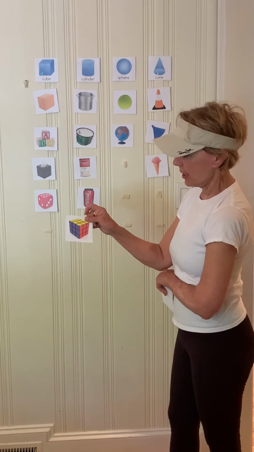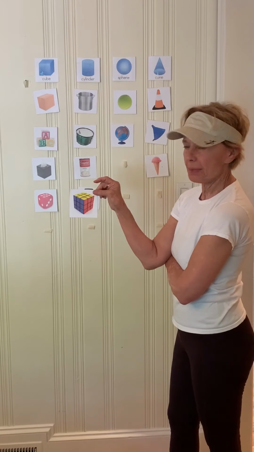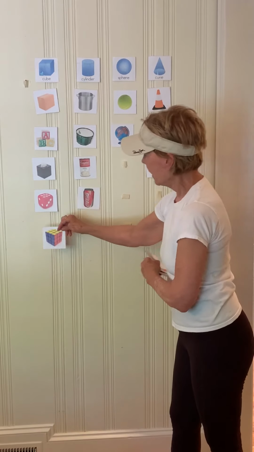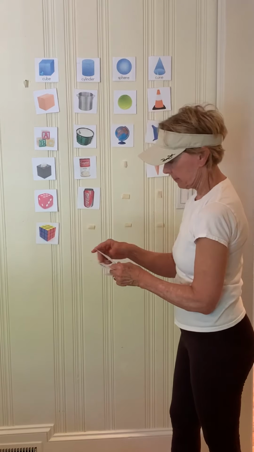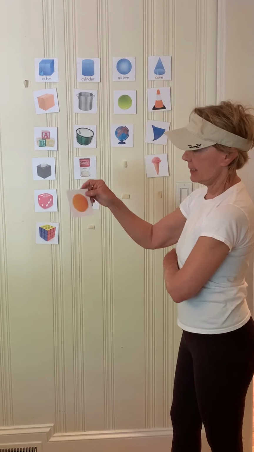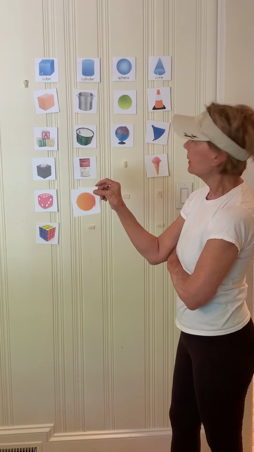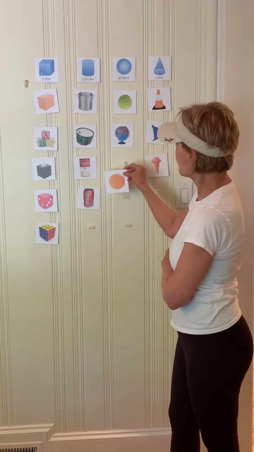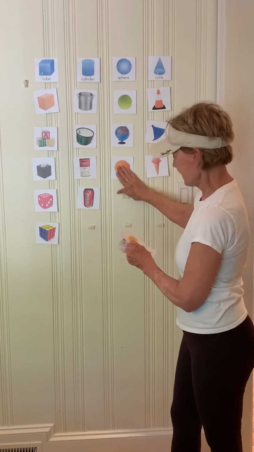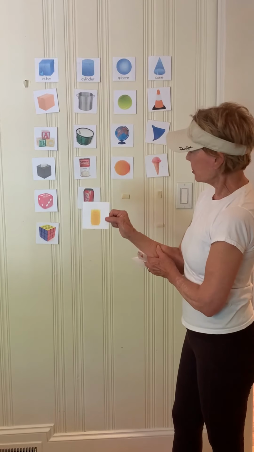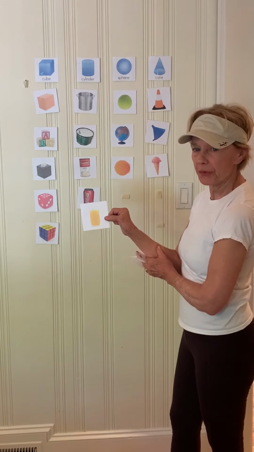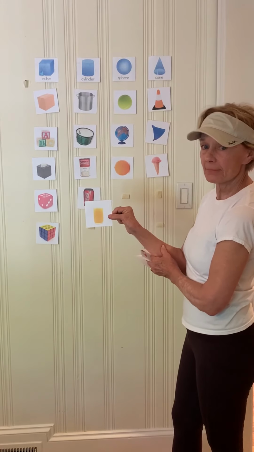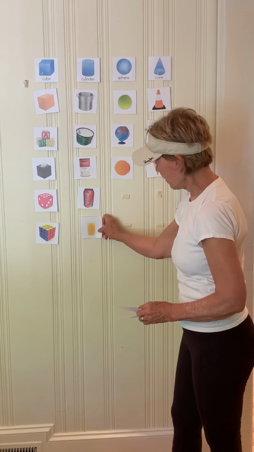Okay, this is a Rubik's Cube. What shape is that? A cube. Absolutely, that's what that is. And here is an orange. Who can tell me? A sphere, that is correct. That goes here. This appears to be a glass of orange juice. What 3D shape is this? It is a cylinder. You are right.